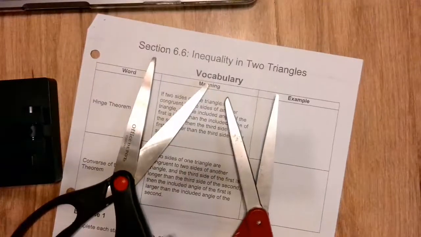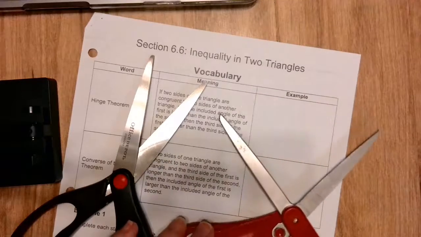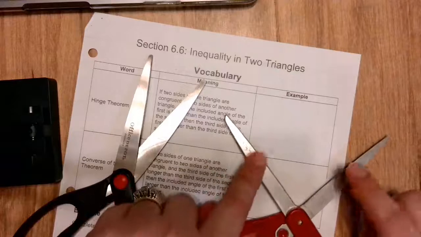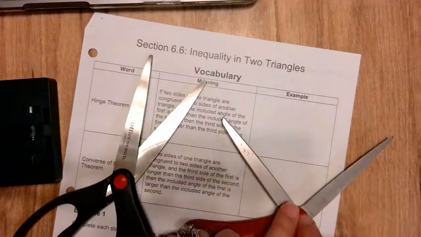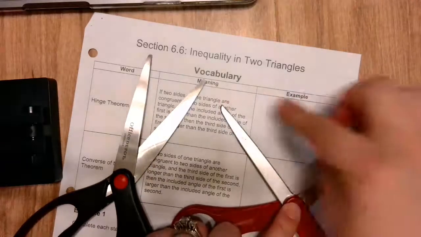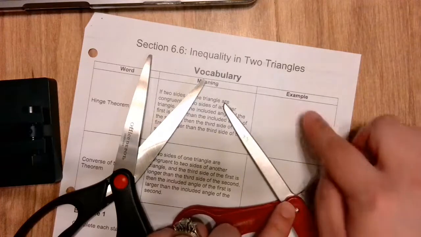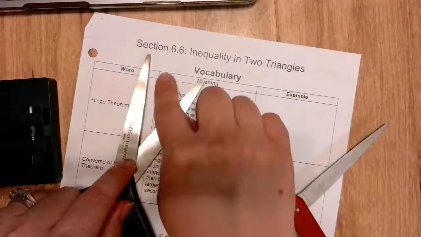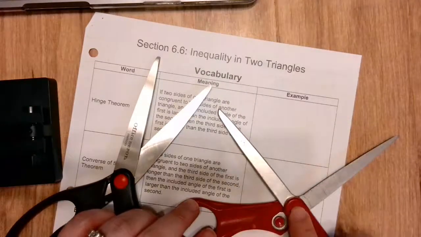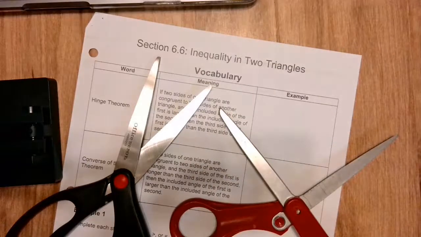What if I make the red scissors, what if I open them up? Now these two lengths are still the same as these two lengths, but I made the angle bigger. When I made the angle bigger, the side became bigger. So the bigger angle makes the bigger side, the smaller angle makes the smaller side, and the triangle with the bigger opening has the bigger third side. This is what the hinge theorem says.